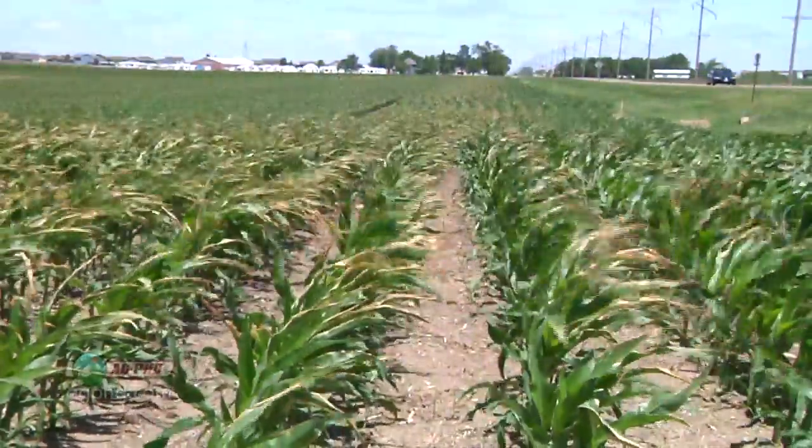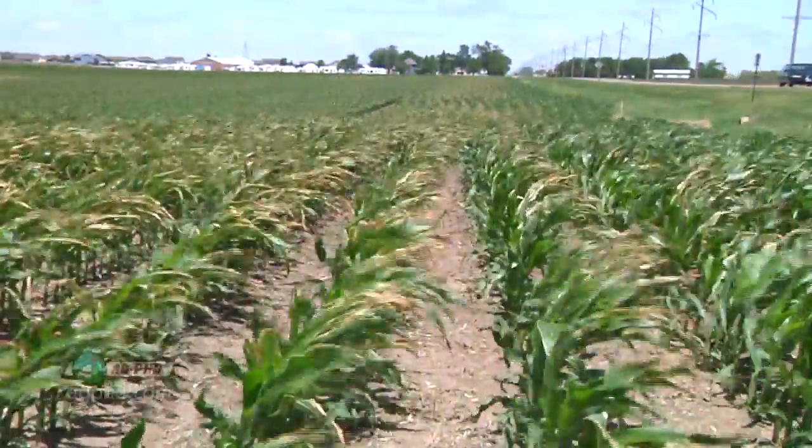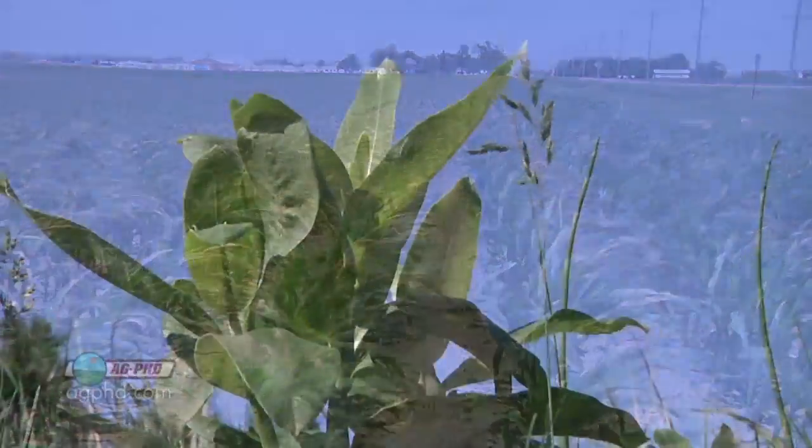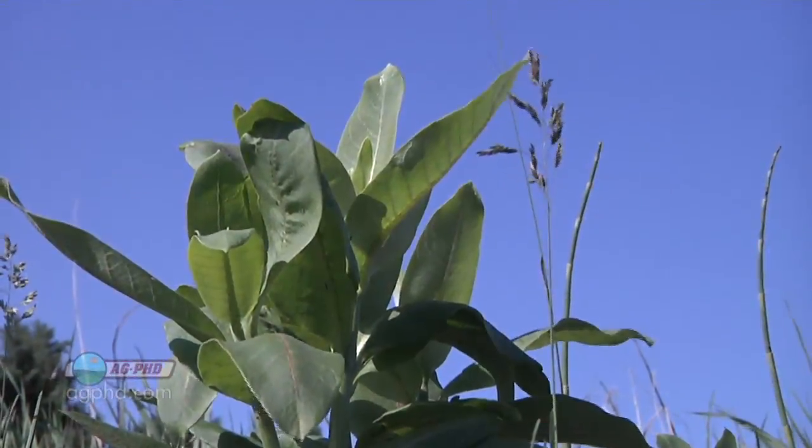Okay, well, chances are, Brian, you're kind of blowing this up big, but chances are, when we're looking at weeds in the ditches, you've got a weed here and there.